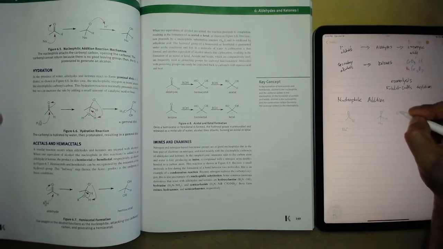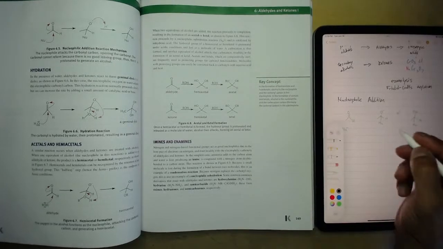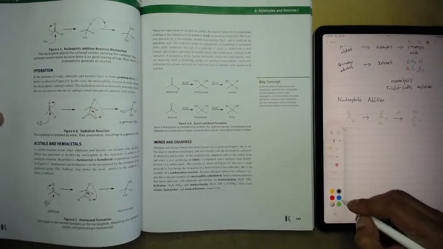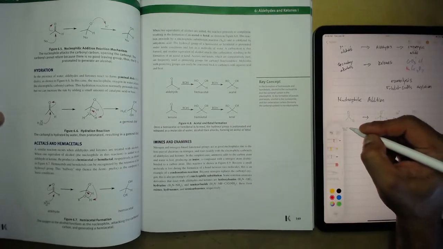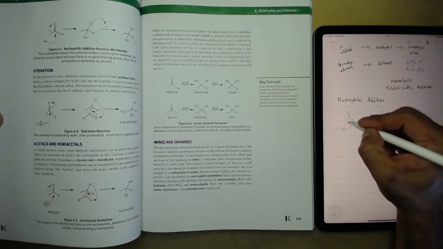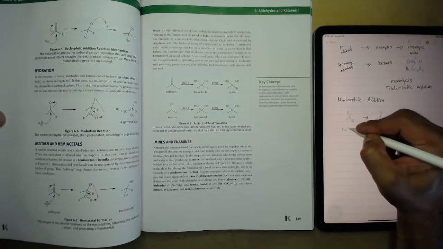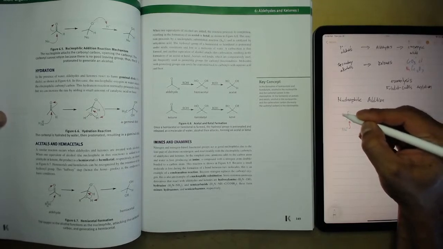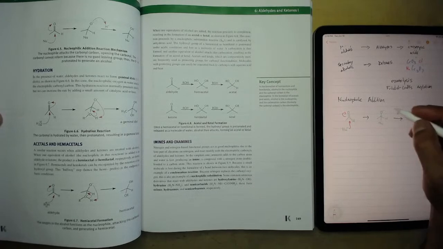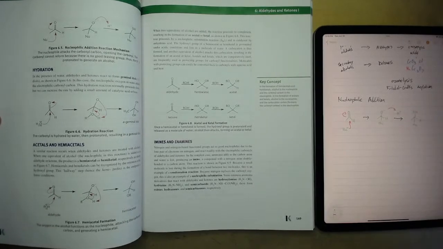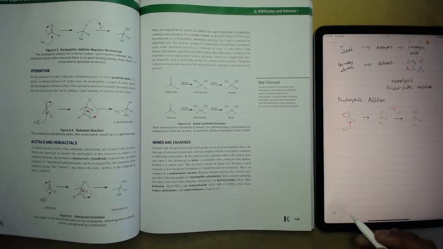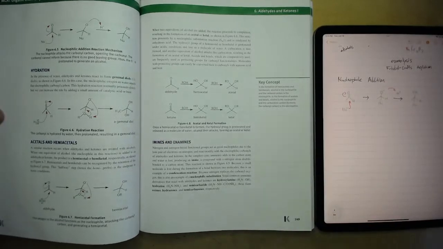Here we have an H+. Let's fill it in with some arrows, and some red arrows to signify the attack. All right. That is our nucleophilic addition.